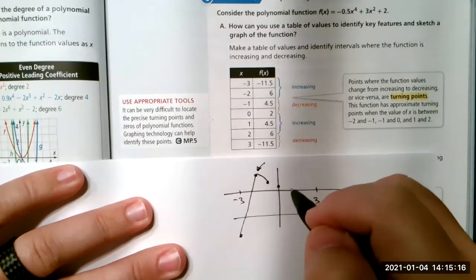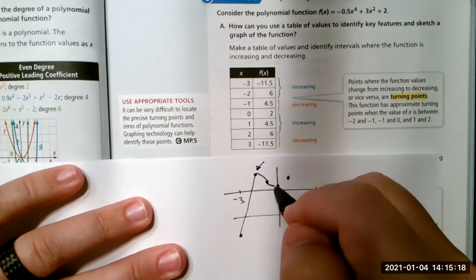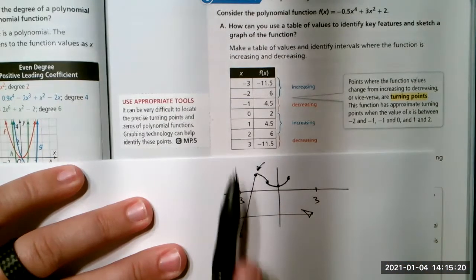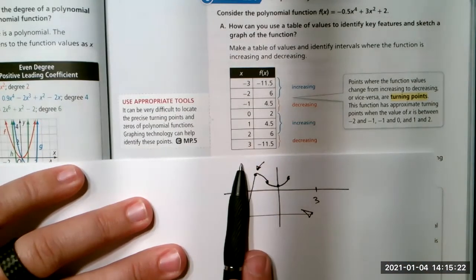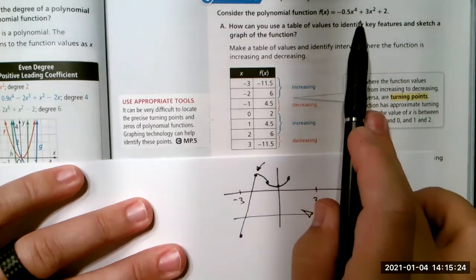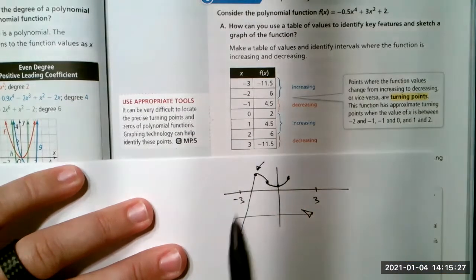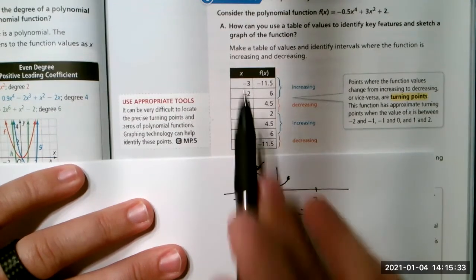And then at 1, it's going to be back up to 4.5. So it's going to turn back around right there. So just by picking random points on your graph and plugging them into your function to get the output, you can kind of get a picture of what this function is going to look like. Let me just be clear, how are they getting this table? They're wanting you to make one.